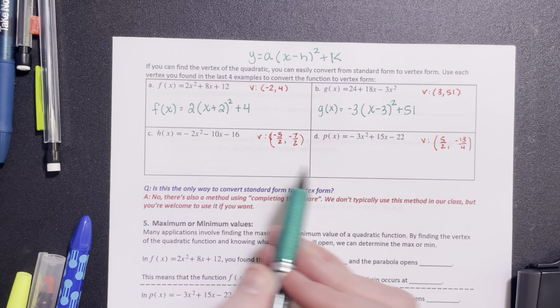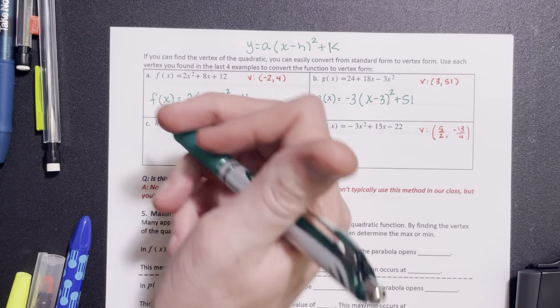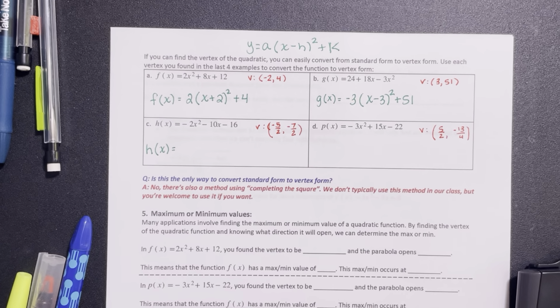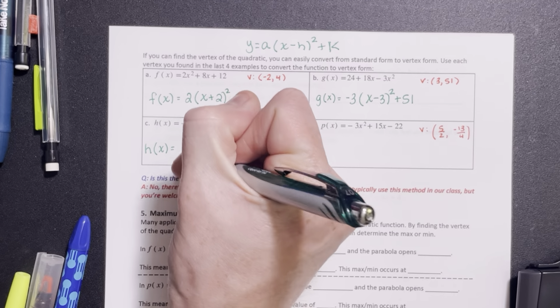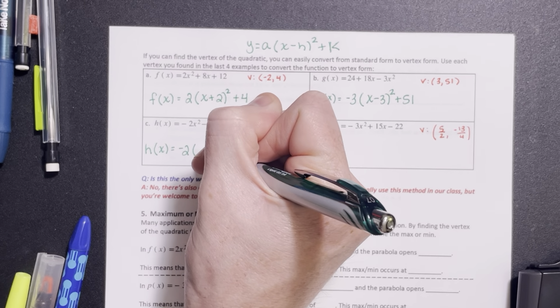Even for C and D, where we don't have something that's as nice because they're fractions, we can still put that into vertex form. And it doesn't even have to be a fraction. It could be a really ugly number or a really ugly decimal and still be a valid vertex form equation. So this has -2 as the a value.